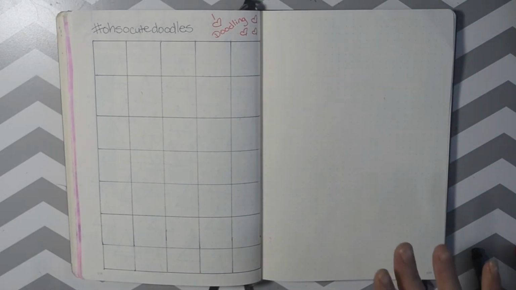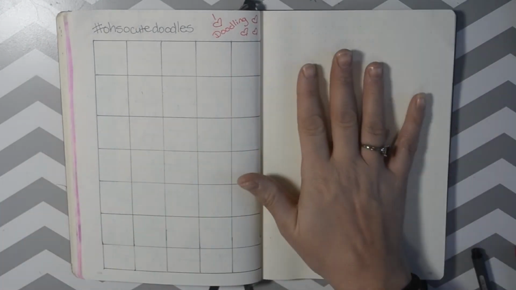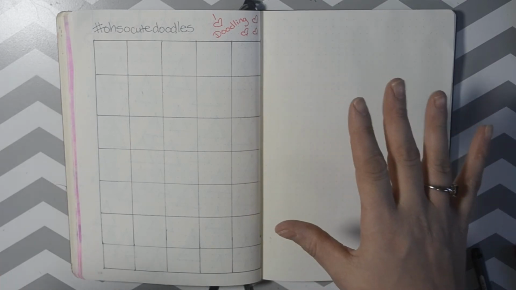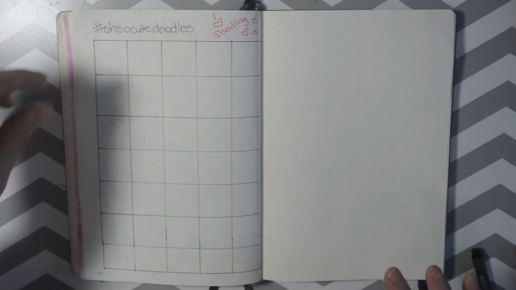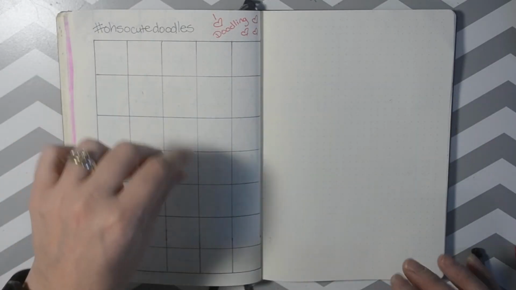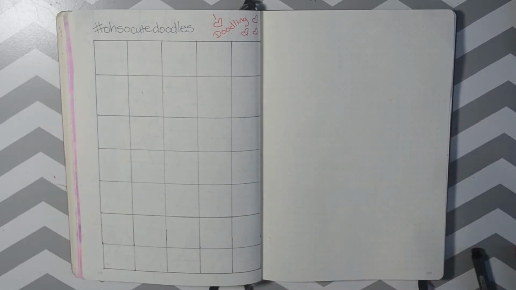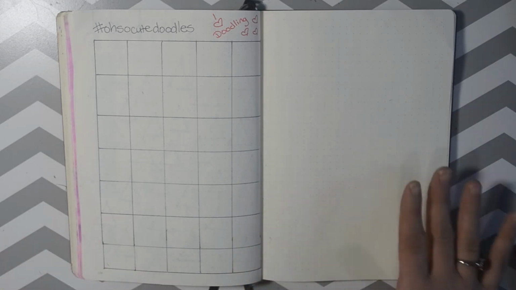So there's not really much to this layout. I have a square for each day, and then I'm actually going to leave a page blank here because this is my doodle area. I'm going to do my doodle every day of the month of December, and then I want to have this area free and clear for if I have another idea for a doodle or something else I see while I'm checking on everybody else's doodles that I'm like, oh, I want to practice that. It gives me a little bit of space to do that with.